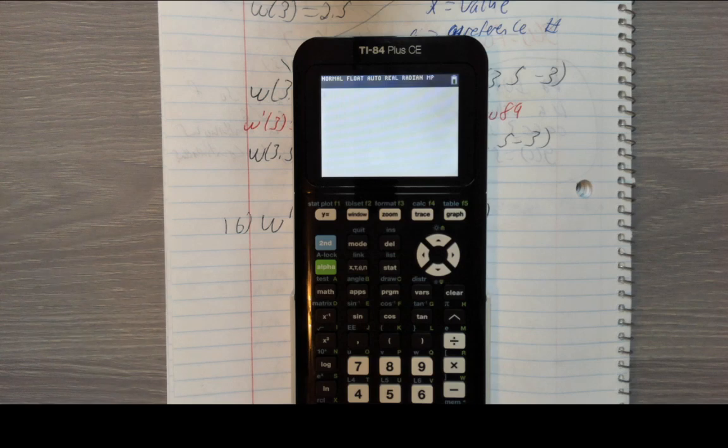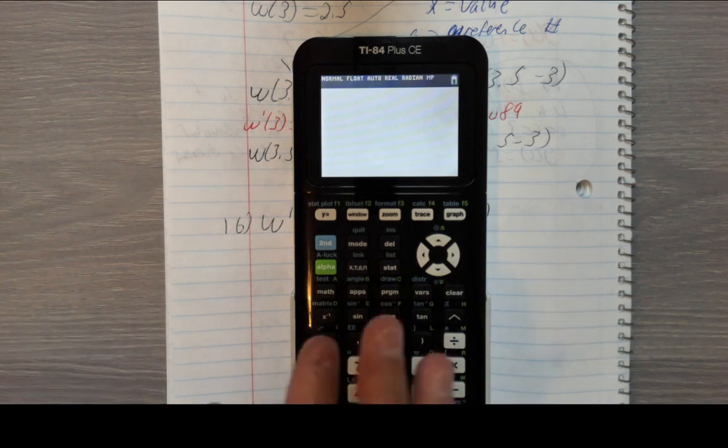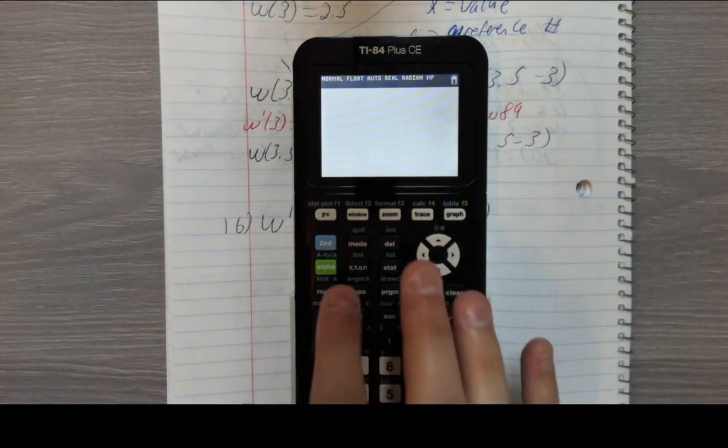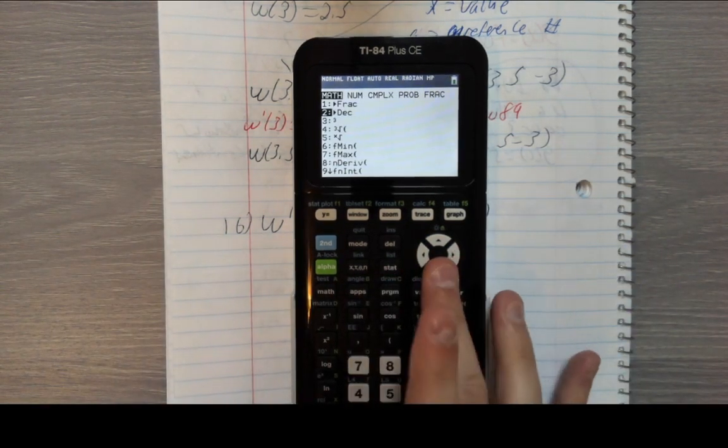Okay, so first things first. I need to find f prime of 8, and I need to find L prime of 8. So I'm given both functions. What I'm going to do is first just do f prime of 8. So here's what you want to do: go to math, and go all the way down to 8, the derivative.